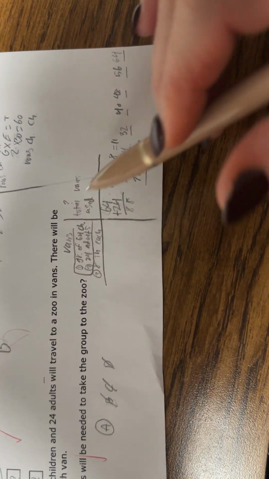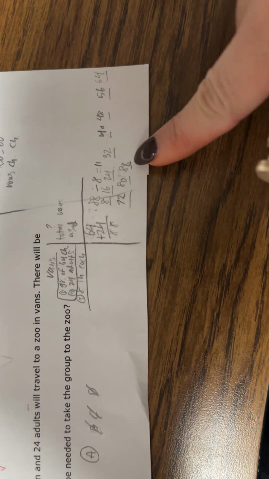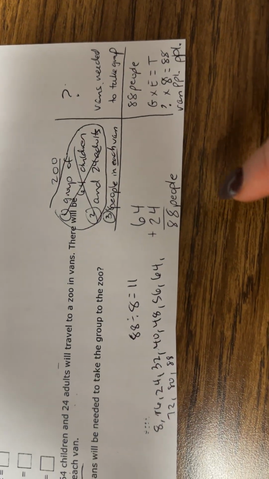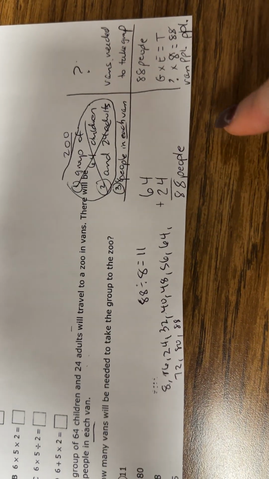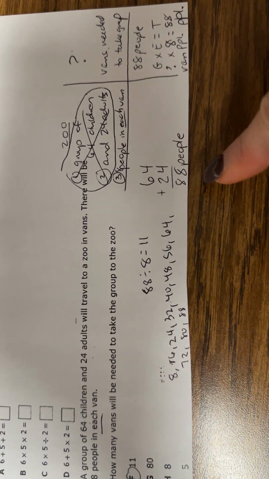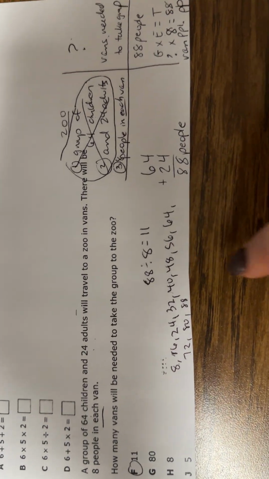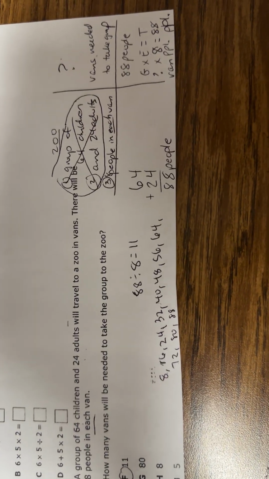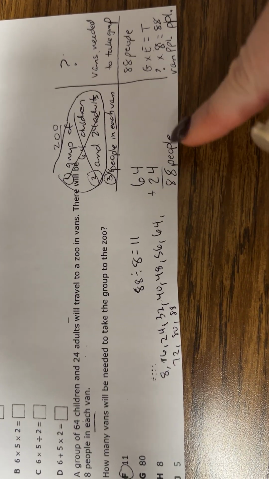So I'm happy to see that the work kind of matches what my exemplar is and kind of shows what they would need to do. But these are the steps that students would need to take. And also they do need to be prepared to choose this as an equation. So if it wasn't as an equation, it would be 64 plus 24 and then divided by 8. That's how we got 11.